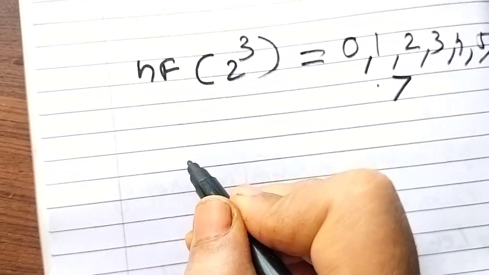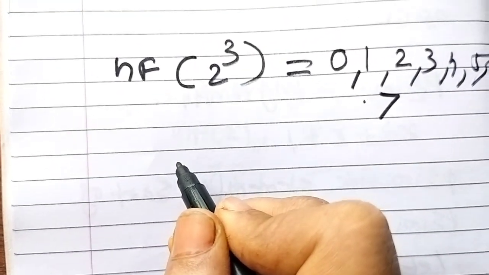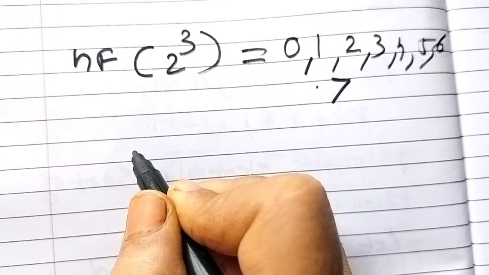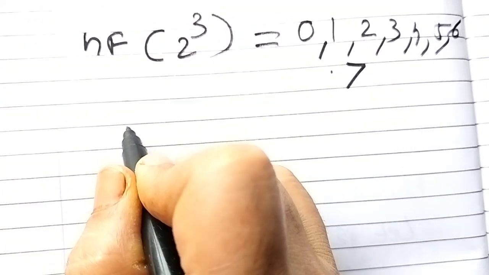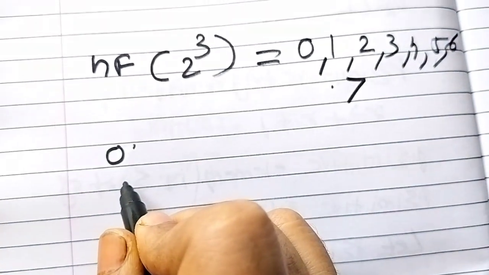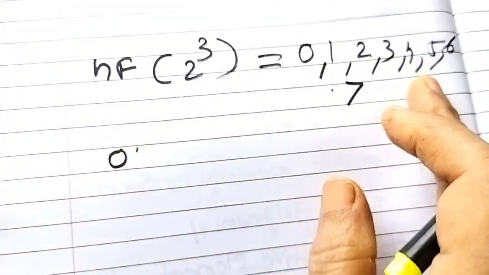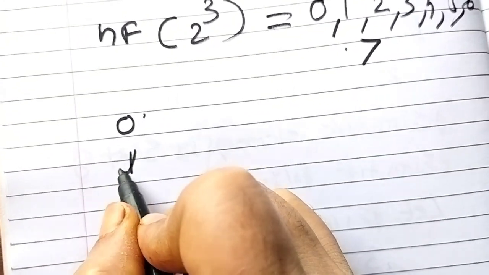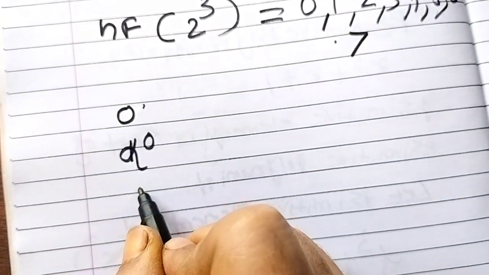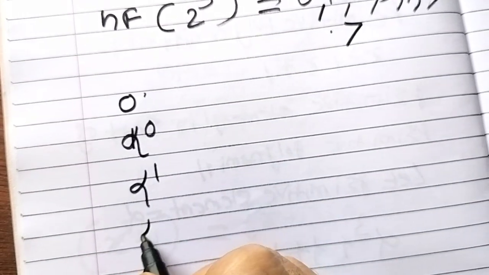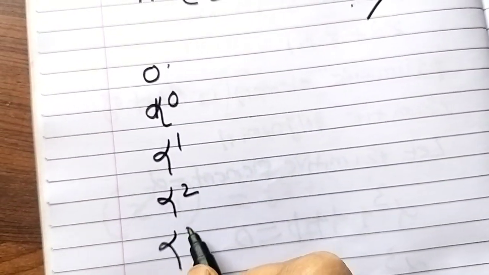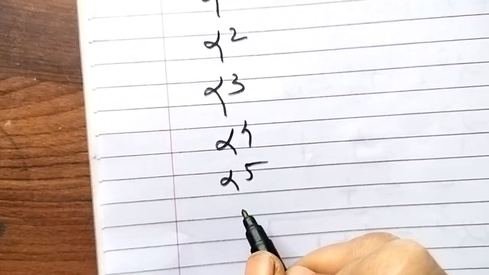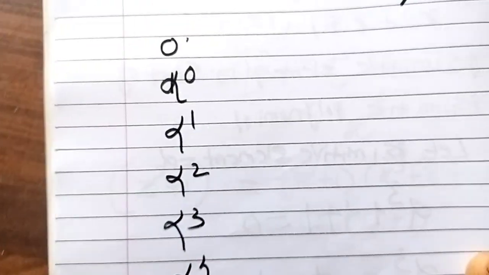Now what is a primitive element? A primitive element is one whose powers represent all the elements except 0 of that field. So instead of writing this, I can write 0, alpha raised to 0, alpha raised to 1, alpha raised to 2, alpha raised to 3, alpha raised to 4, alpha raised to 5, alpha raised to 6.